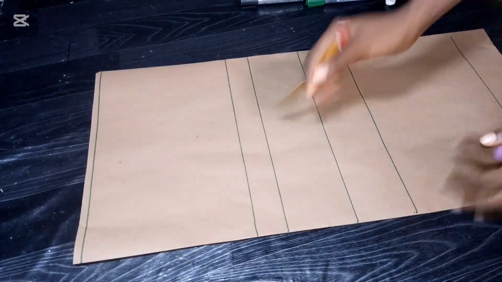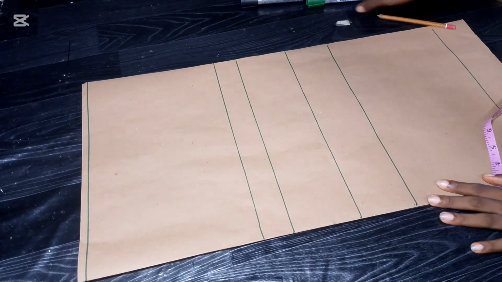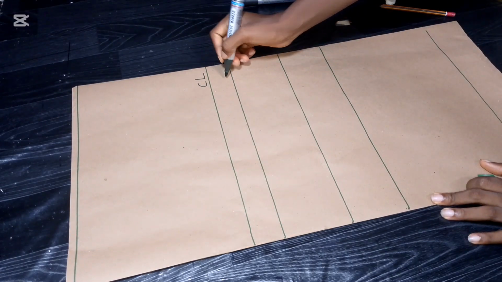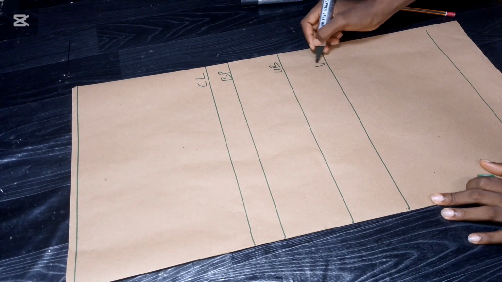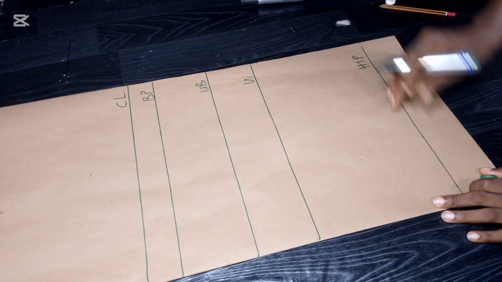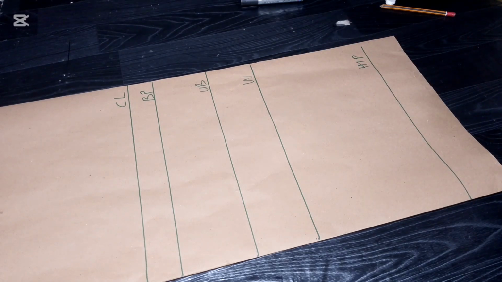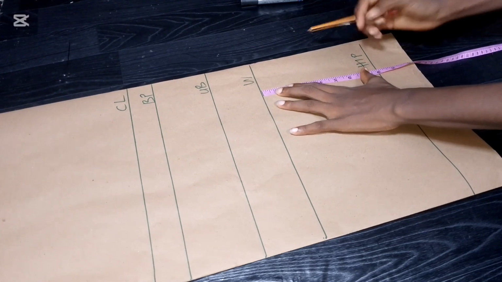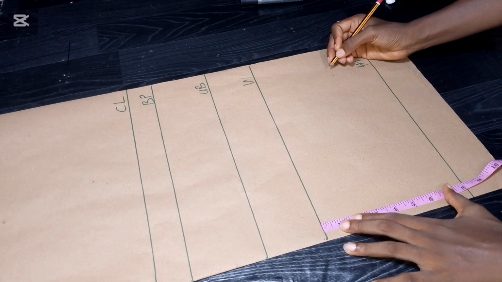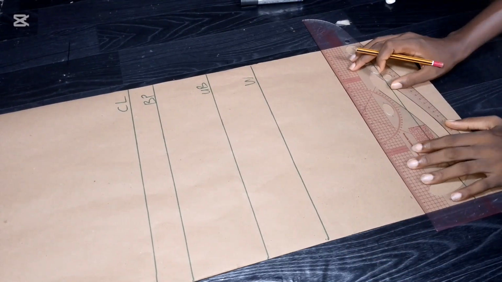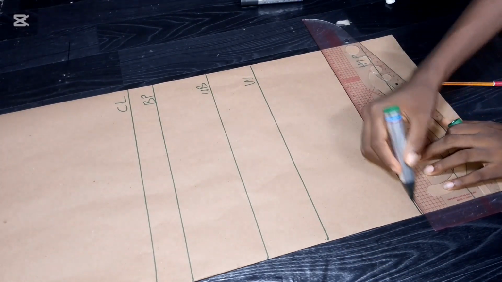Okay, on your pattern paper, which should be on a fold, you draw your starting line, draw your shoulder to bust, shoulder to underbust, shoulder to waist, shoulder to hip, your shoulder to chest line as well. And also you need to have your corset length. So my corset length is just going to be 5 inches below my waistline, which I'm marking, and I'm going to draw a straight line and label it.